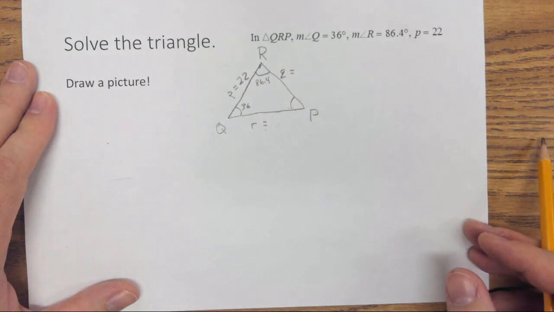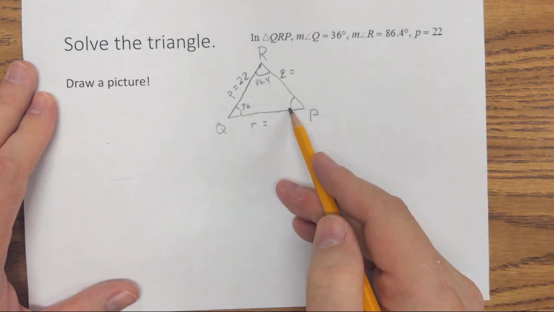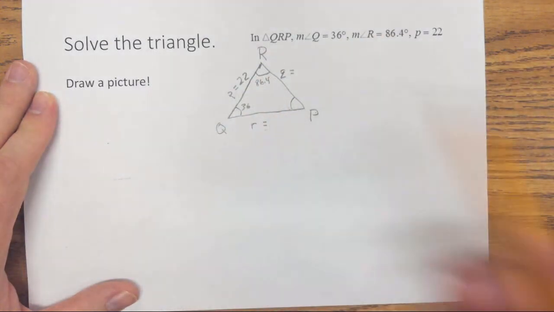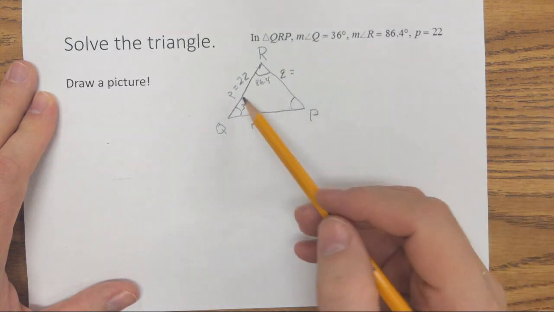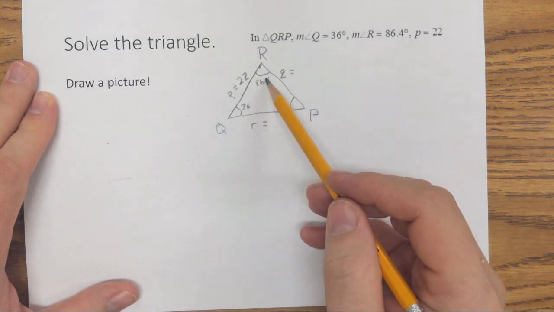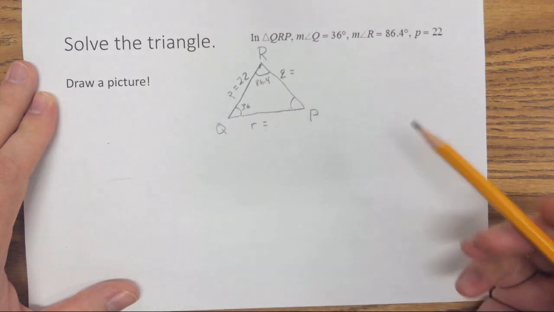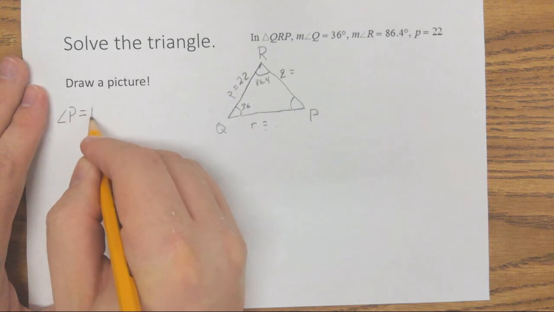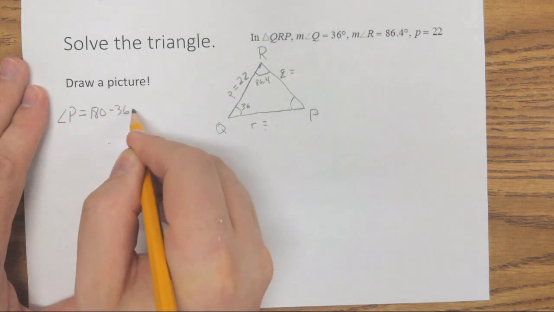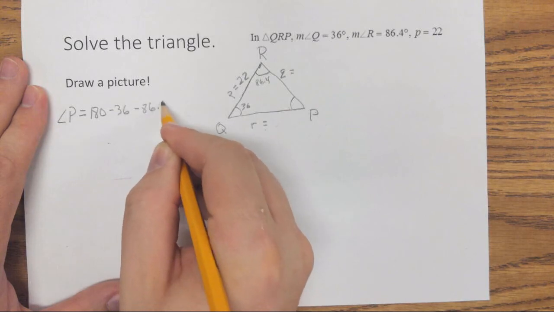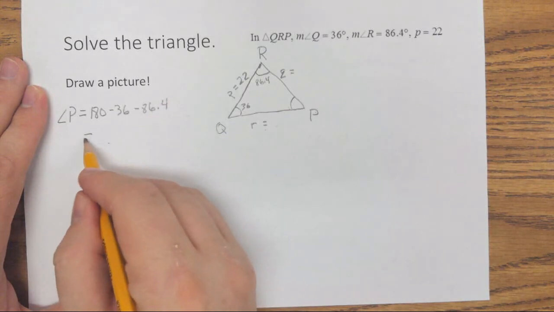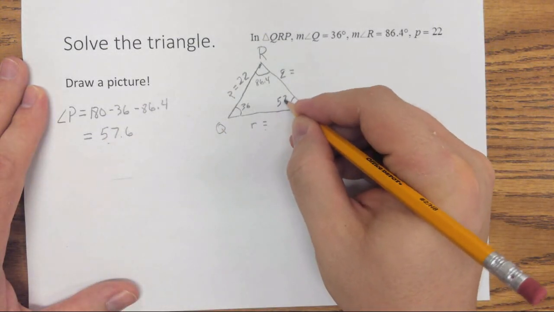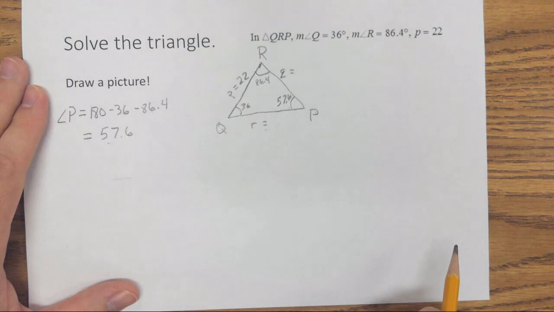Well, to find this angle, we're not going to use the law of sines at all, because we don't need to. We already know two angles, and we know that the three angles of the triangle add up to 180. So, angle P is equal to 180 minus 36 minus 86.4, which in turn is equal to 57.6 degrees. So P is 57.6.